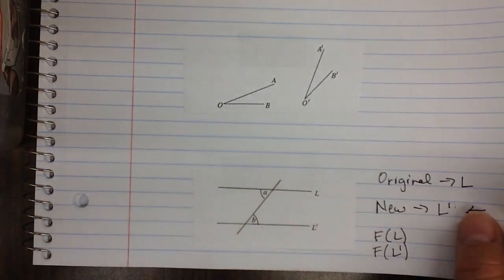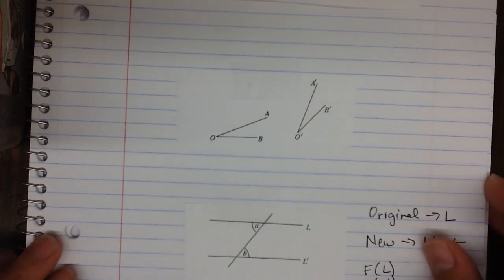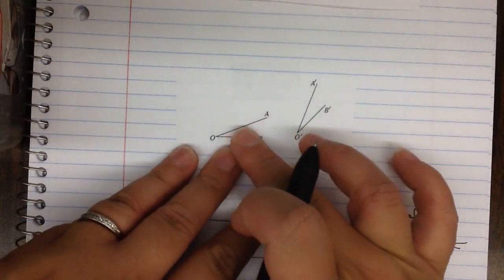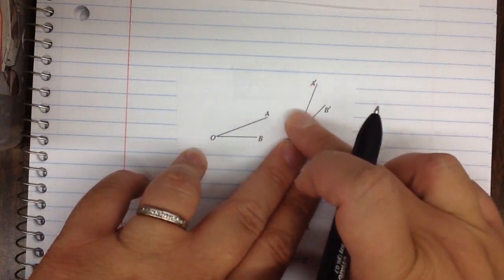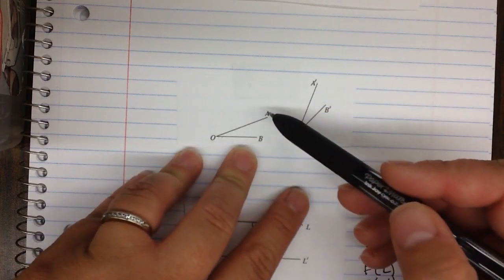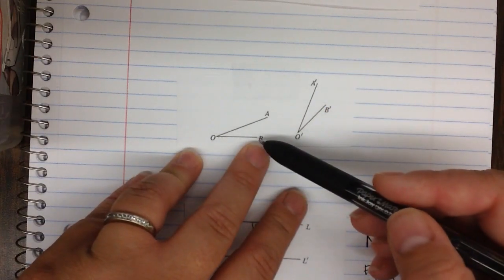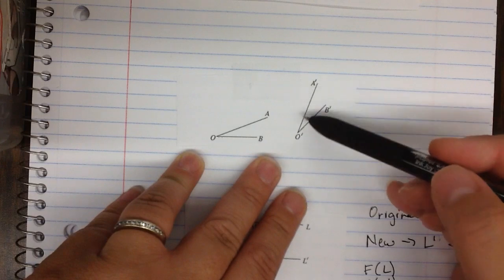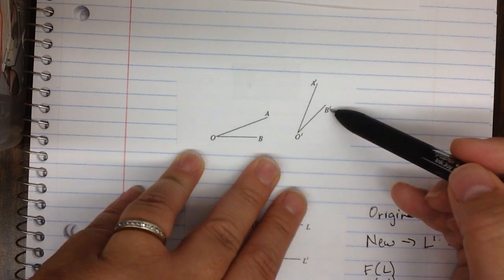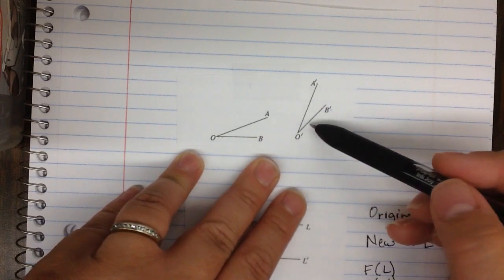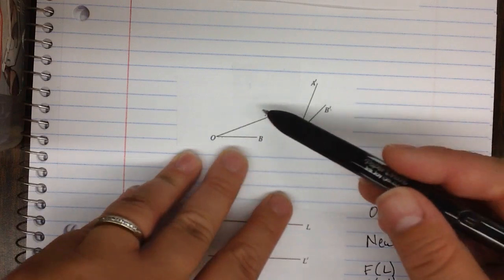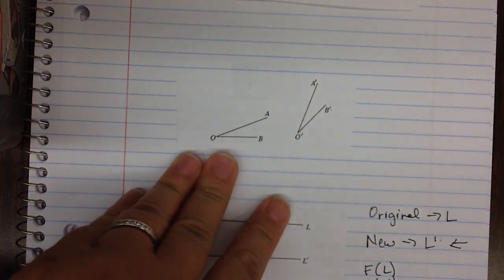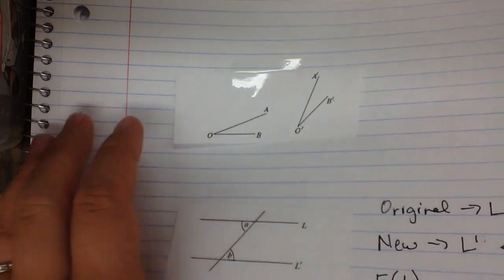Okay, so what we're going to do is basically creating an image. So here's the first one. This is the original, and this becomes the image. So A, O, B gives us A prime, O prime, B prime. The prime just means that that's the new one or the image of the original.